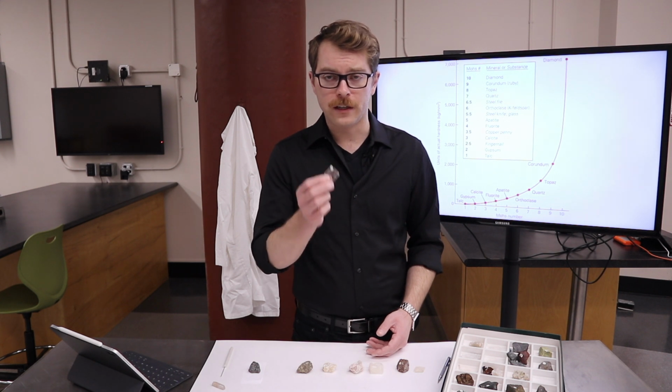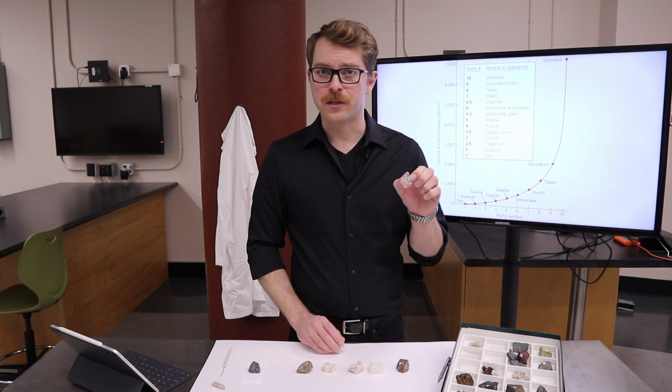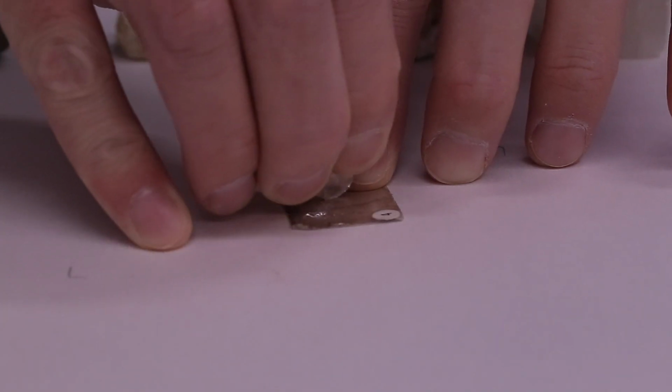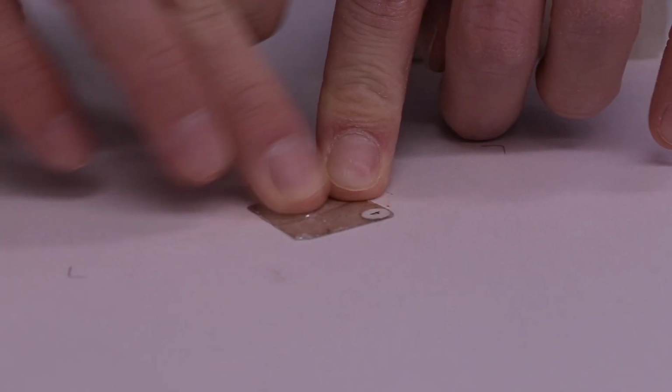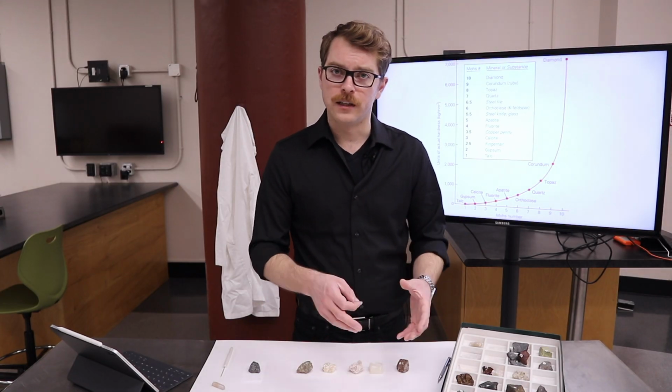I have a muscovite here, which has a hardness of between 2 and 3. And if we take the gypsum, which we know has a hardness of 2, and scratch it on the surface of the muscovite, it might look like it's scratching the surface, but it's actually not. That's just the powder being left behind. So you need to be sure which mineral is scratching the other mineral.